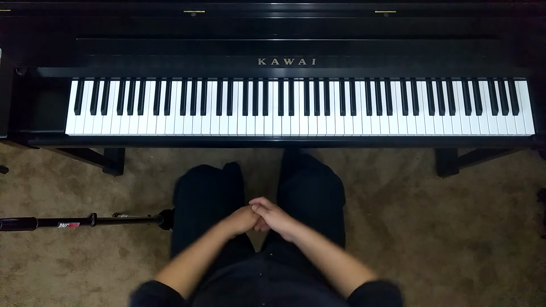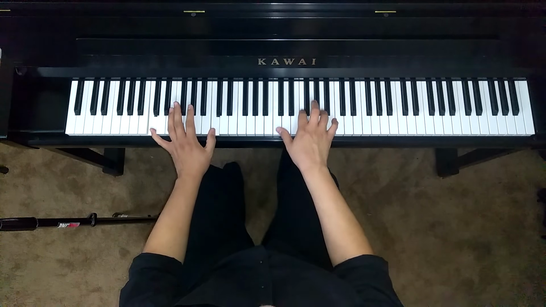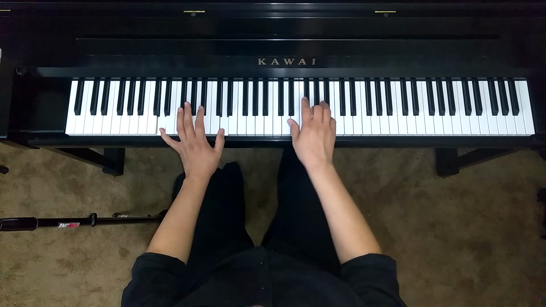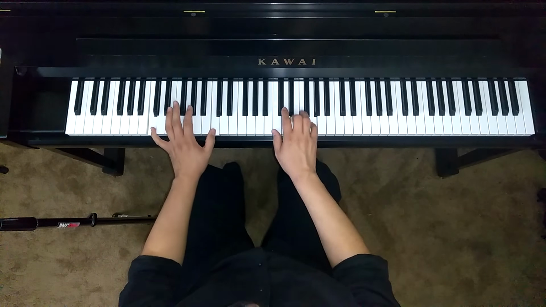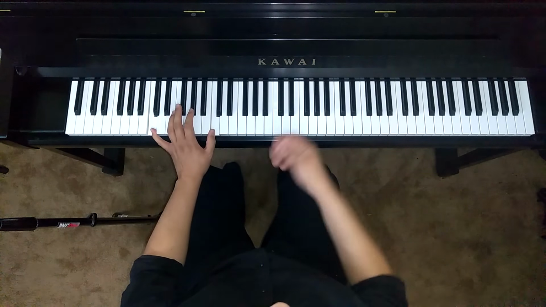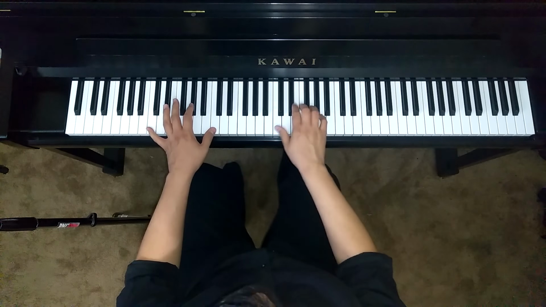When we do that progression, it may stop, or it may feel like we want to keep going. So let's play it again, and now we'll go this way.